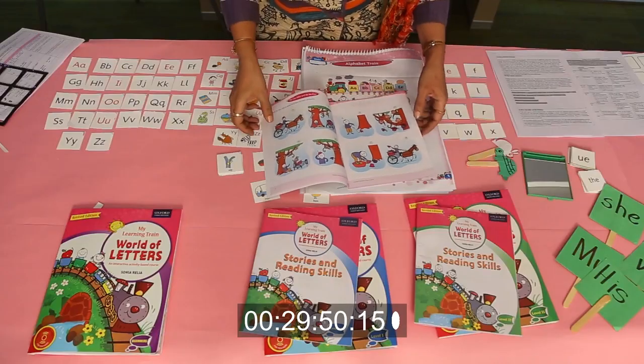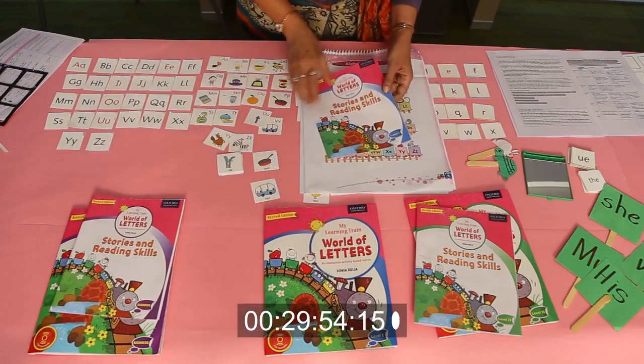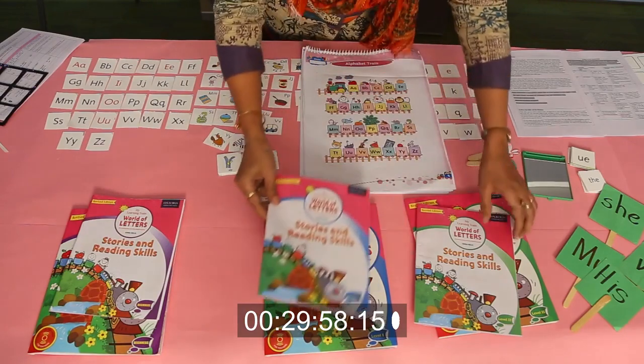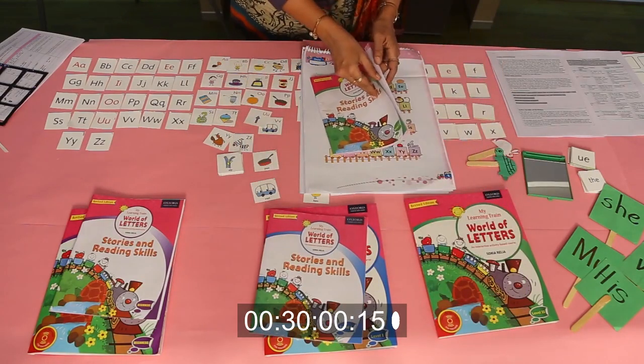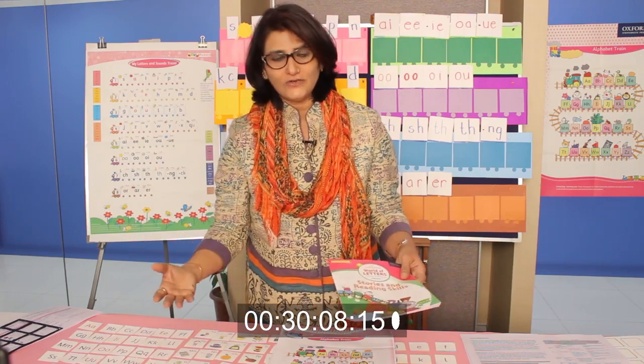So you have some stories in level beginners. You have some of the stories in level 1 and the others in level 2. Because they are thin booklets, they can always be exchanged and children can have access to all the stories.